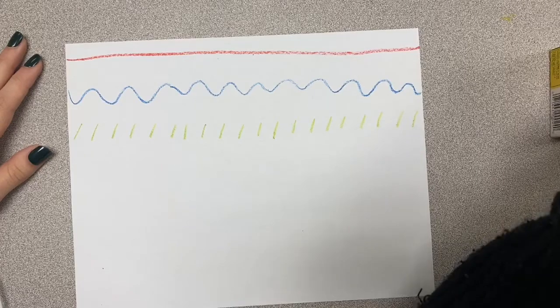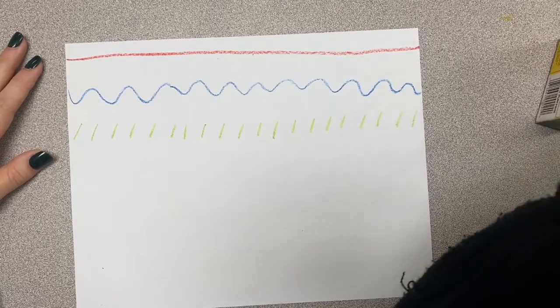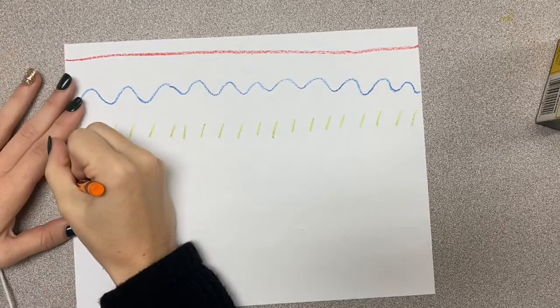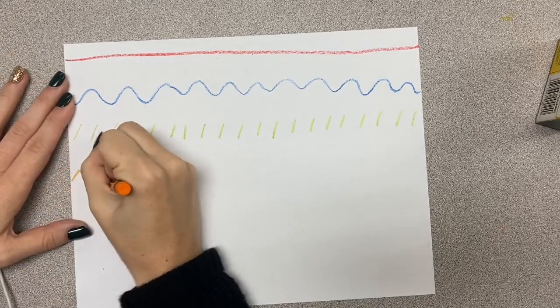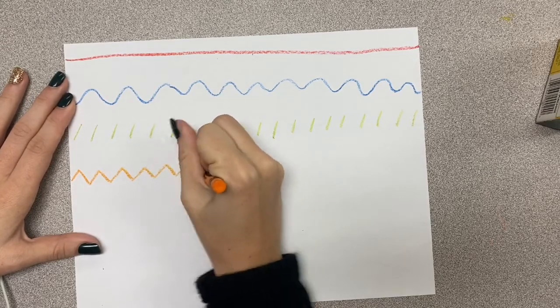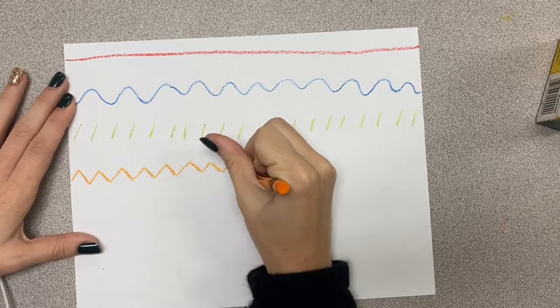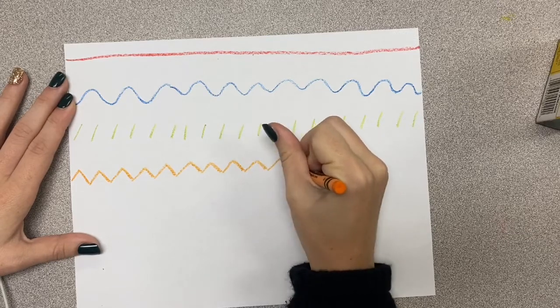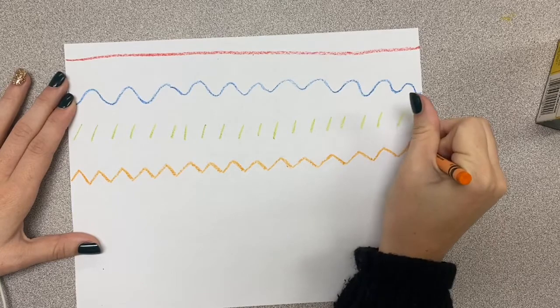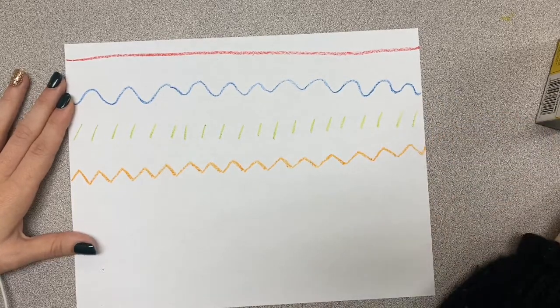My next color that I'm going to choose is orange. So for our fourth line, I want you to make a zigzag. Have you ever made a zigzag before? It kind of looks like little mountains, and they go up and down and have a pointed top. So I'm going nice and slow and making some orange zigzags all the way across my paper.